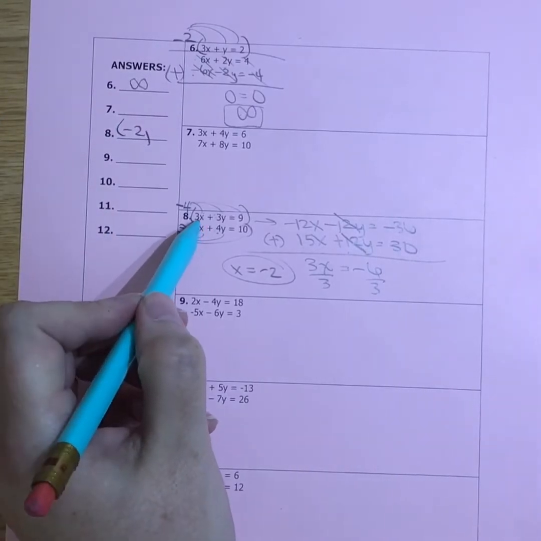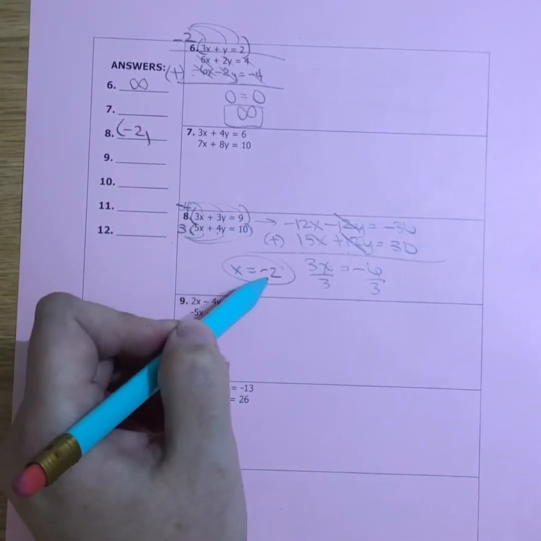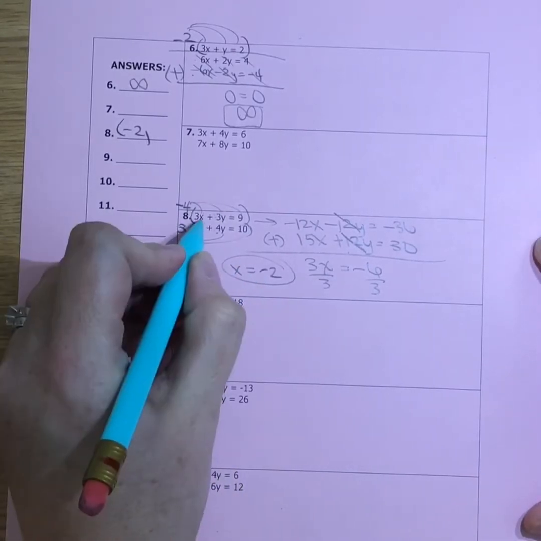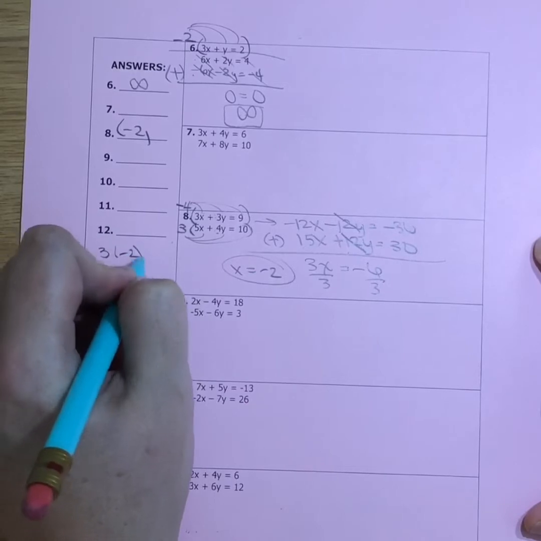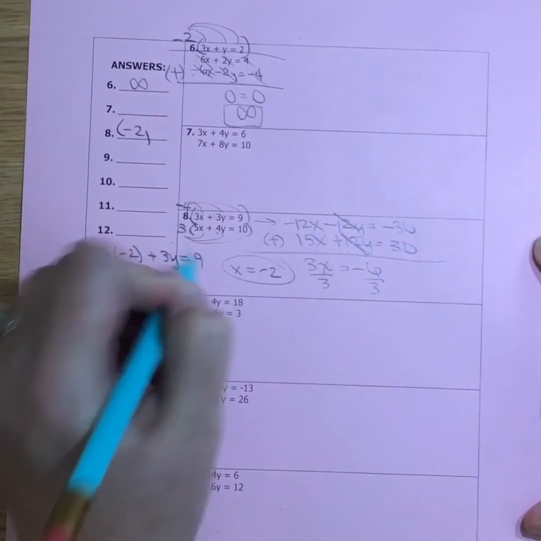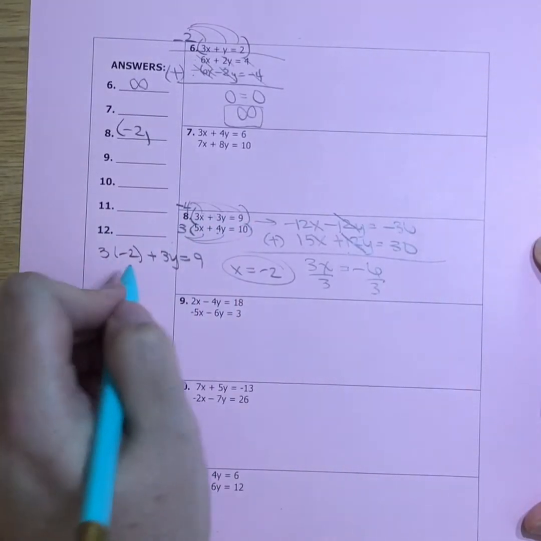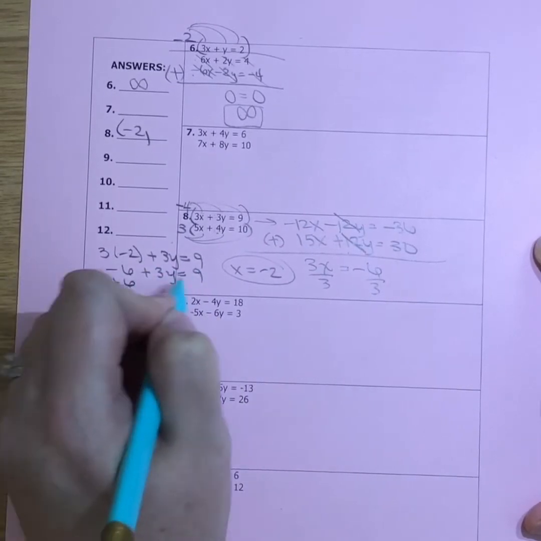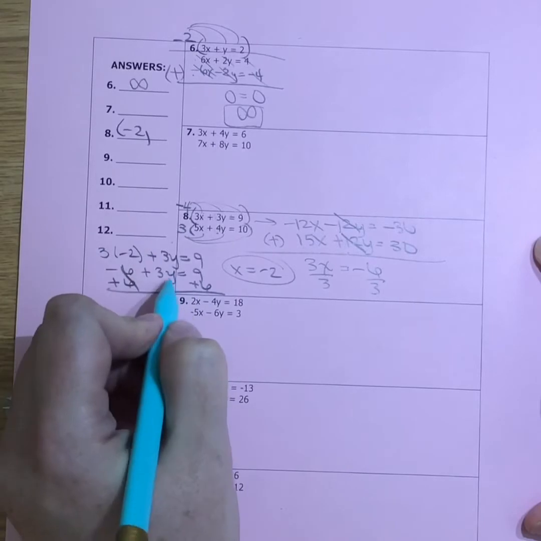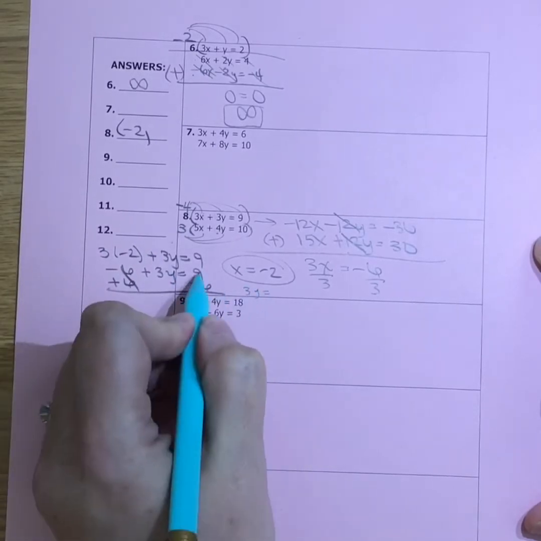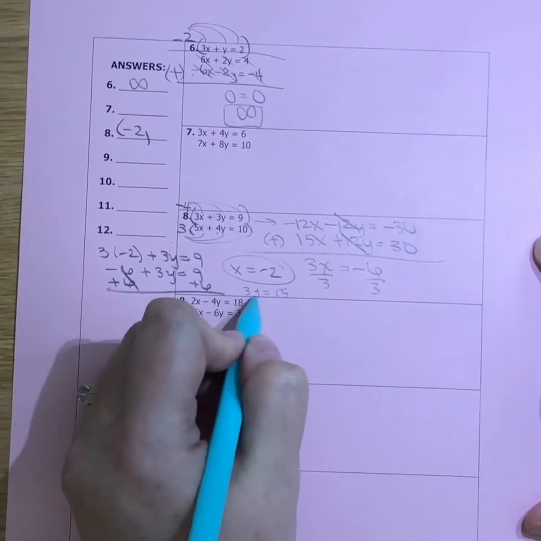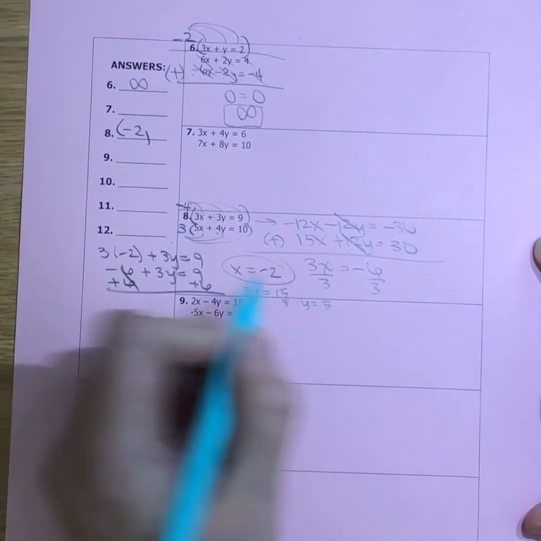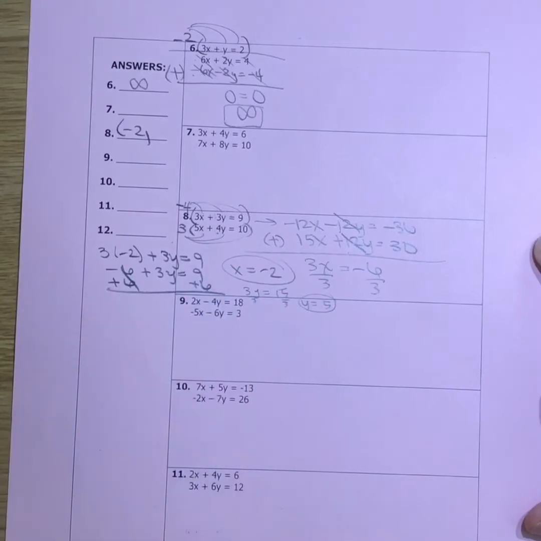Now, I'm just going to use the original top equation to plug it in to find the y. So I'm going to get, instead of 3x, 3 times negative 2 plus 3y equals 9, because that was the original first equation. So negative 6 plus 3y equals 9. Add 6. So then 3y equals, well, 9 plus 6 is 15. Divide by 3, and y equals 5. I kind of ran out of space there.